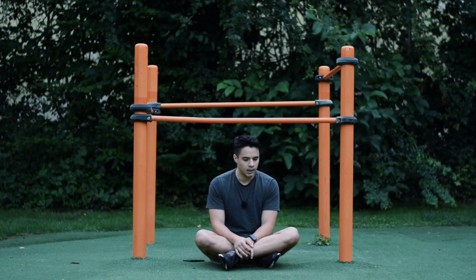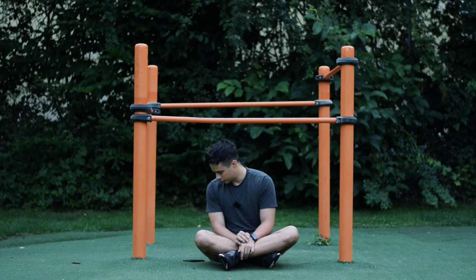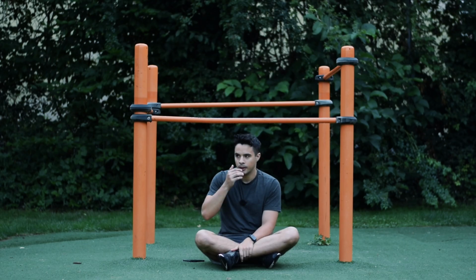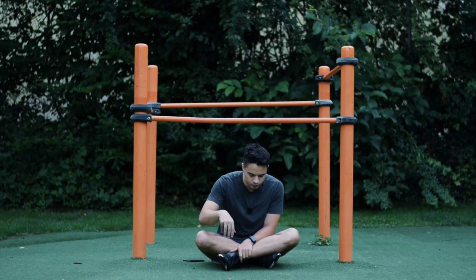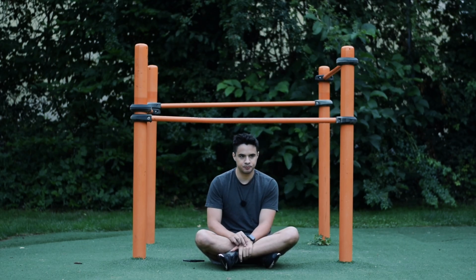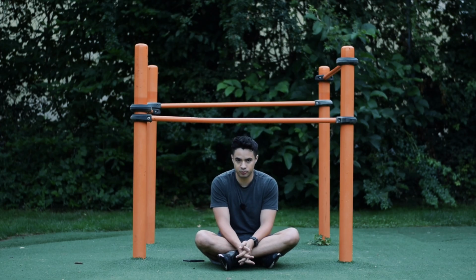And today I wanna learn the tuck planche, okay? And in this reasoning that I just did, there's also the concept of progressions.